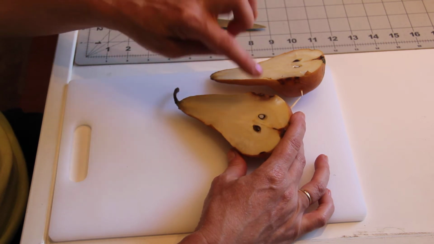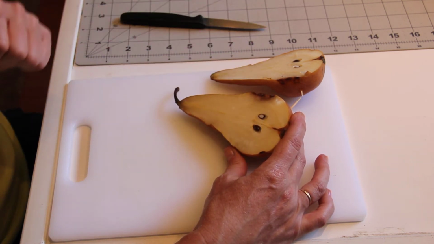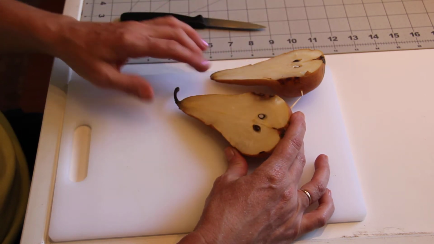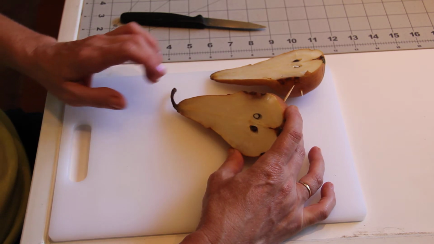Maybe this is an alien from another planet. We don't know what those are. We know those are pear seeds, but it's some body organ that's found in the middle here. And it actually looks like it has two parts, a top and a bottom.